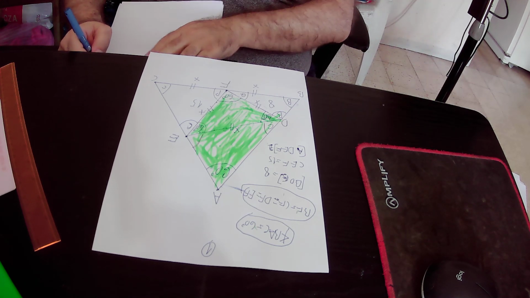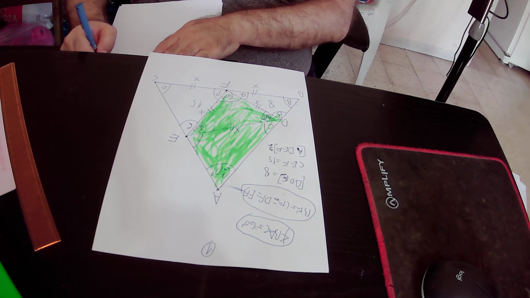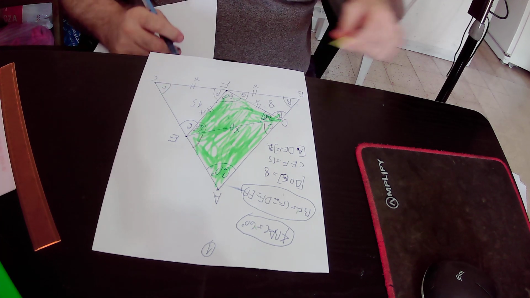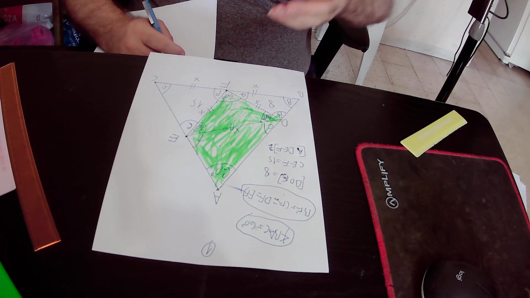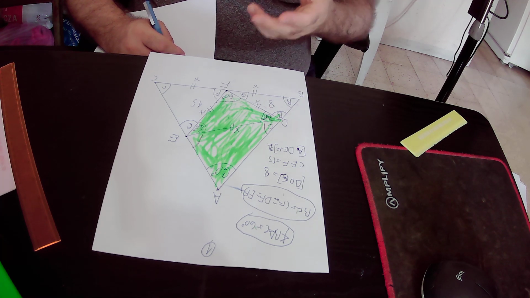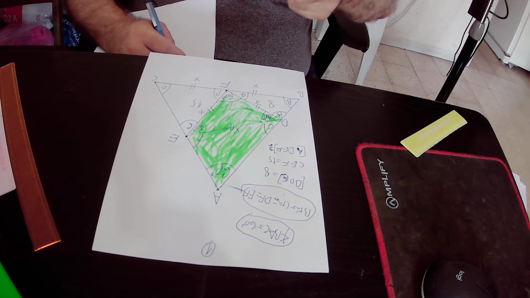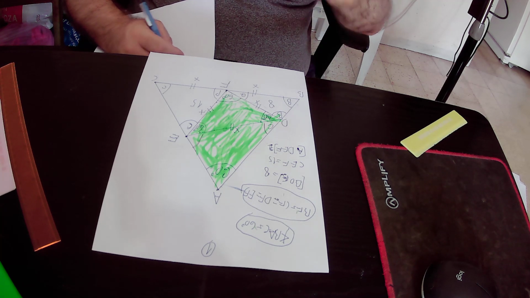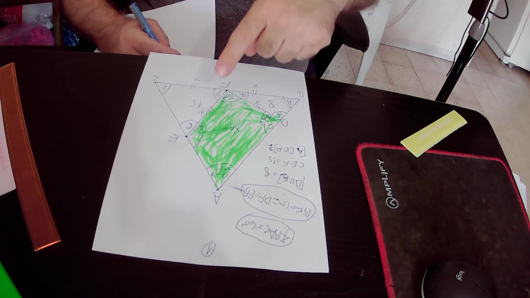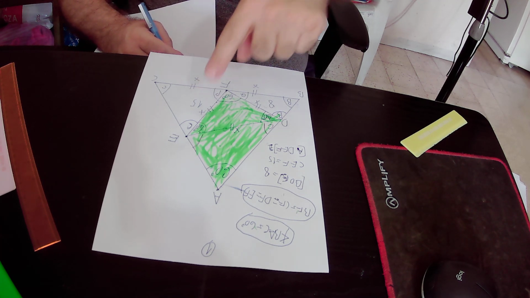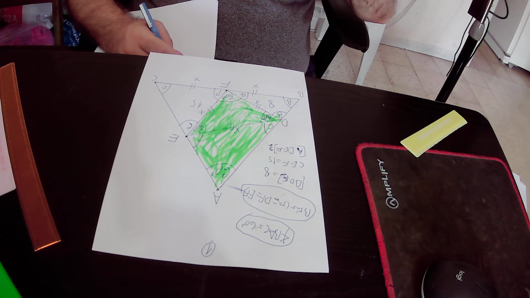Therefore, we can implement rule number 3 on the straight line AC. We know that at any point along a straight line, the sum of the angles must be equal to 180 degrees. So if we focus at point E, the sum of the angles on the straight line AC at point E must be equal to 180 degrees.